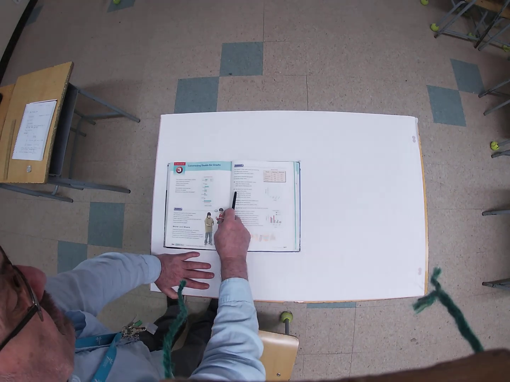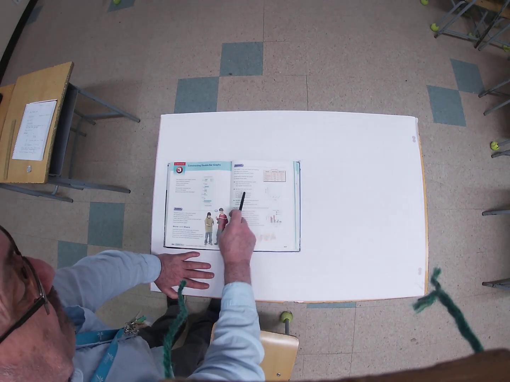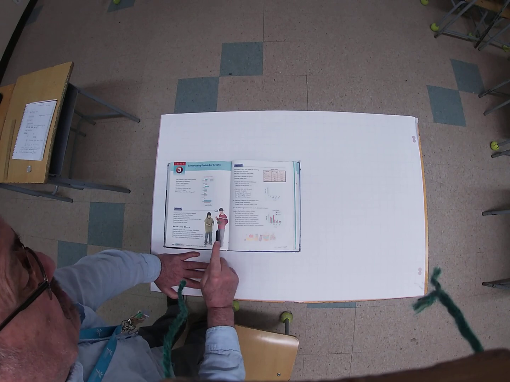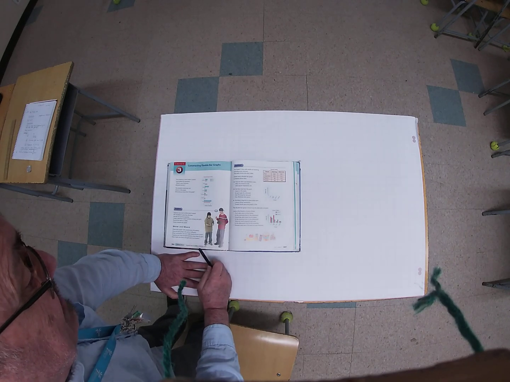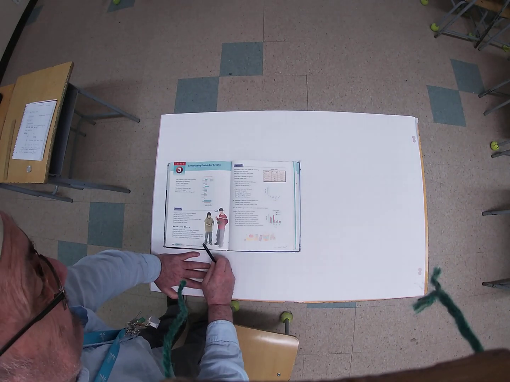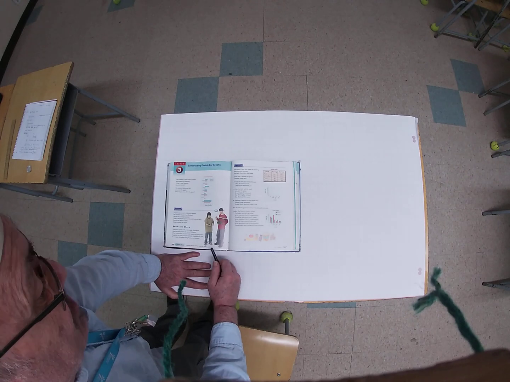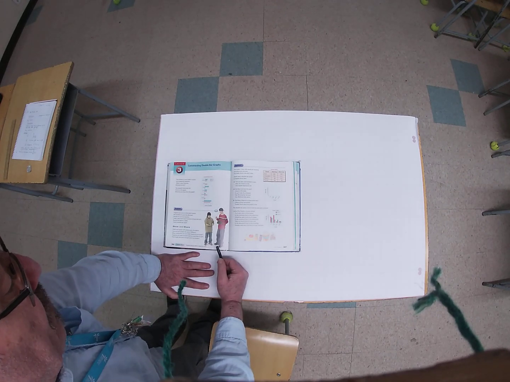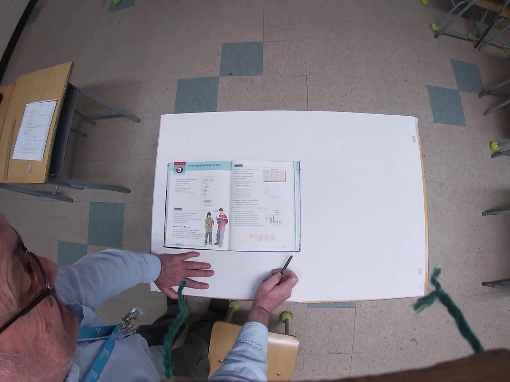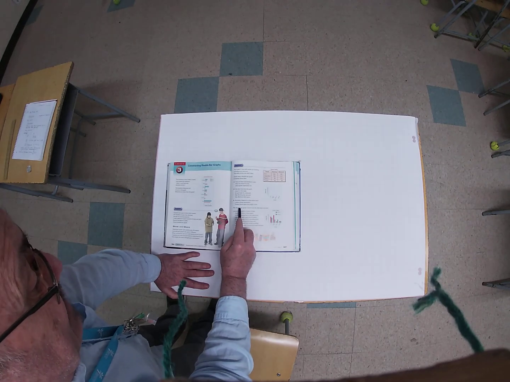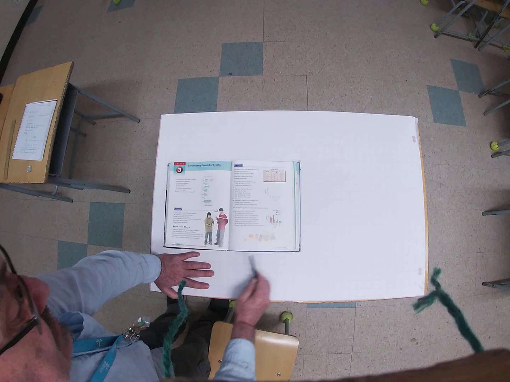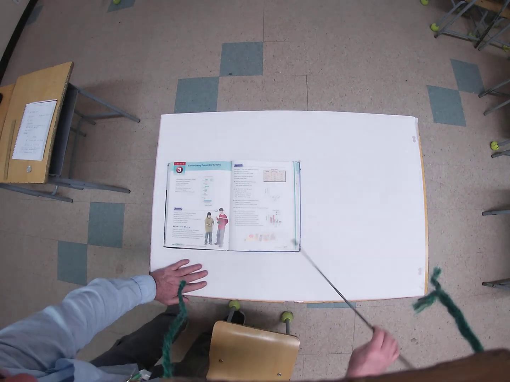He drew 2 bars for each snack in the table. In each pair, he colored the morning bar red and the afternoon bar green. He then drew a legend to show what each color of bar represents. Finally, David gave the graph a title. And here we see the finished product.